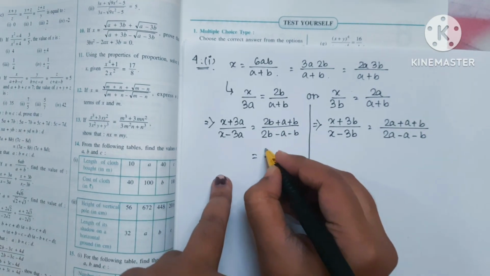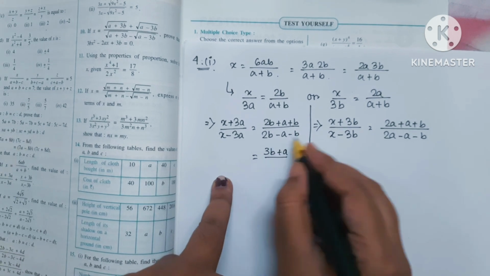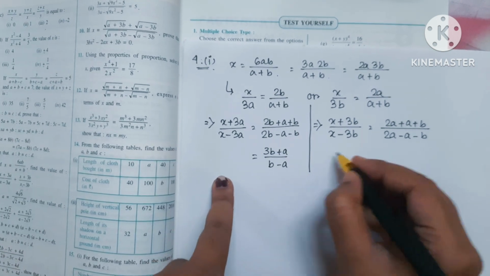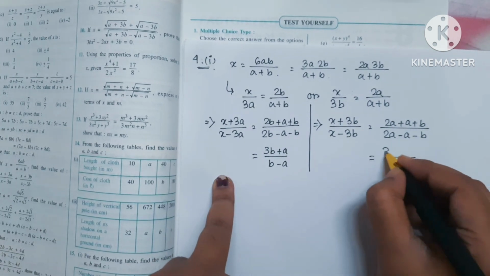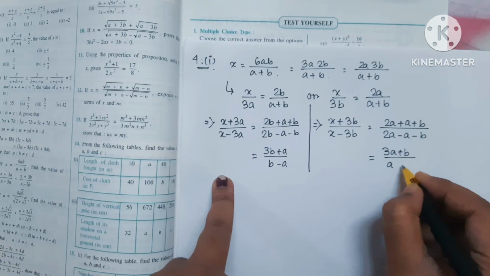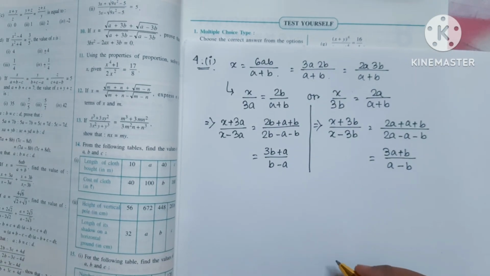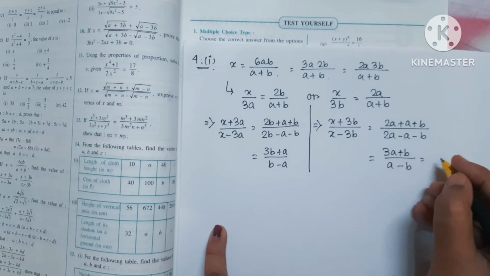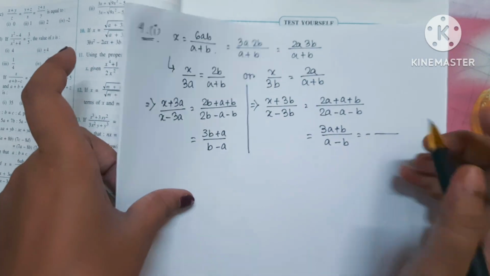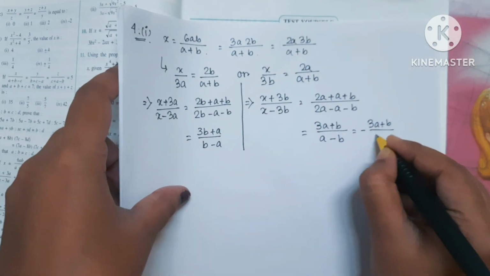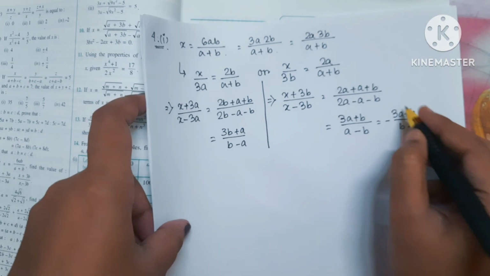Now that will give you 3b plus a by b minus a, and 3a plus b by a minus b. You can write it as minus 3a plus b by b minus a, right? You can write like this.